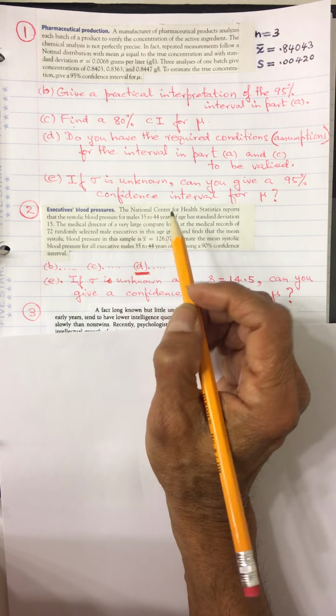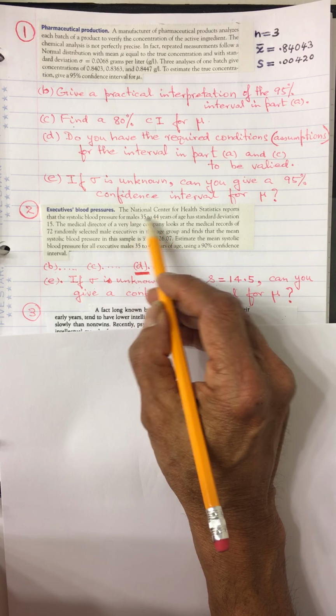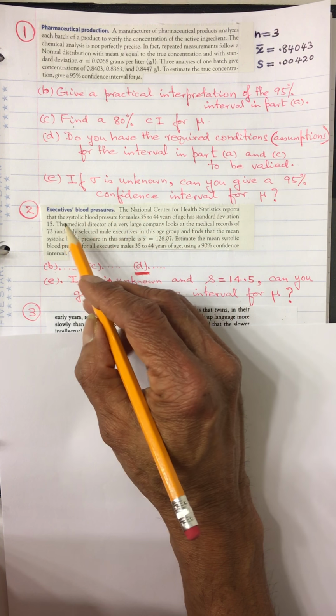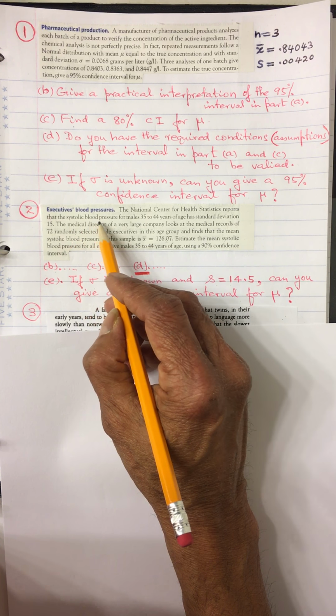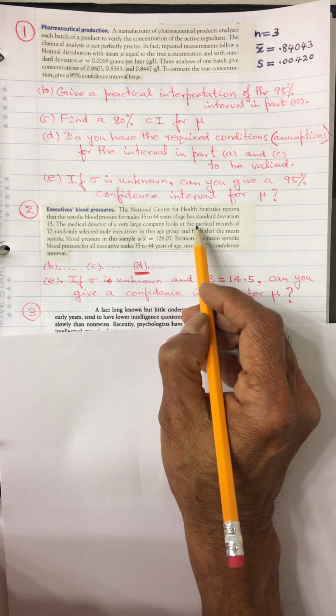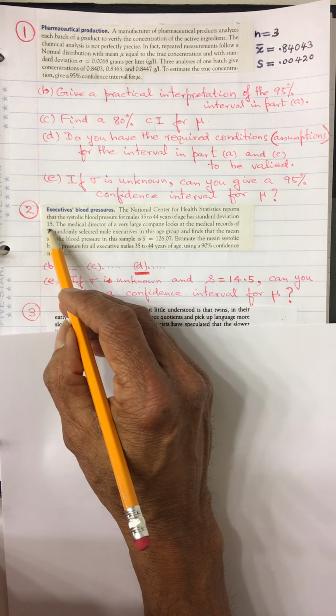Let us look at this second example. The National Center for Health Statistics reports that the systolic blood pressure for males 35 to 44 years of age has standard deviation 15.